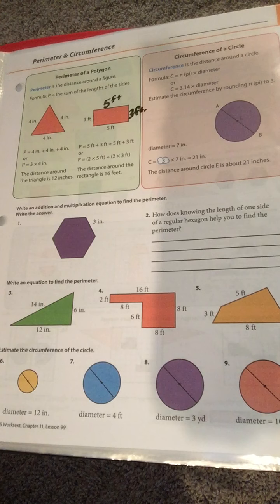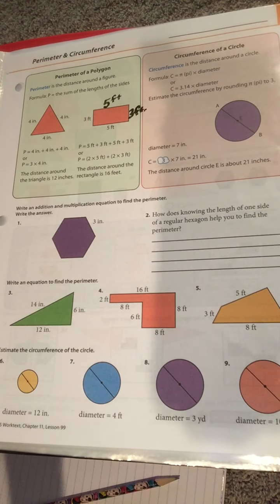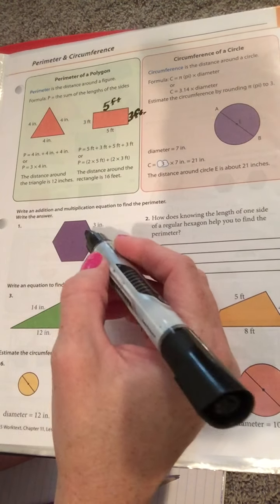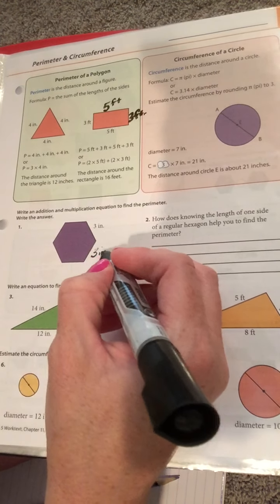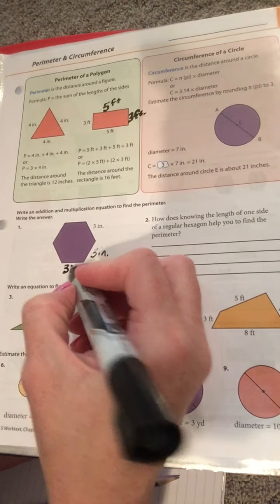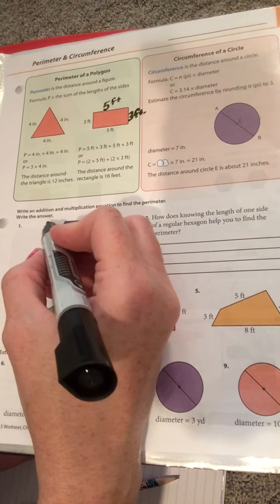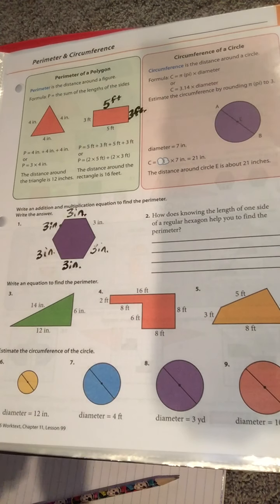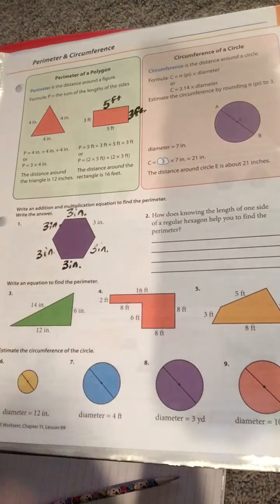On number 1, it says write an addition and multiplication equation to find the perimeter, then write the answer. So they gave us one side, which was 3 inches. Well, I know that all these sides are the same length, so I know that this is 3 inches. I know that this one's 3 inches. This one's going to be 3 inches. This side is 3 inches, and this side is 3 inches. So now I'm looking at that. I'm going to count 1, 2, 3, 4, 5, 6. There's 6 sides on this polygon.